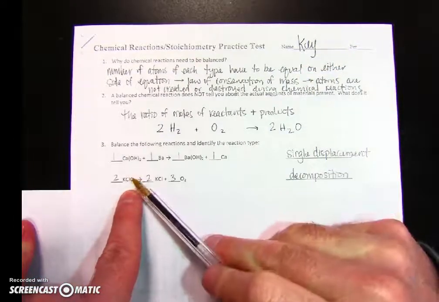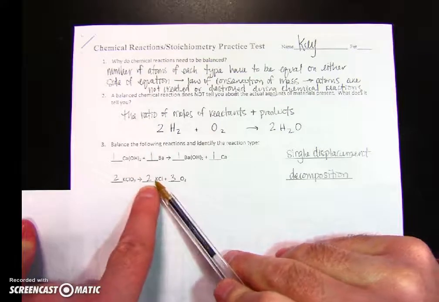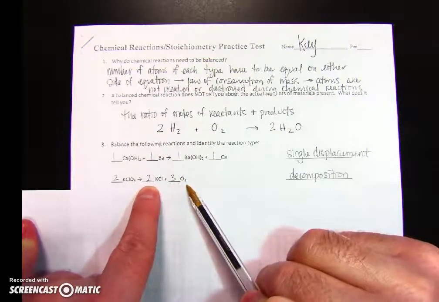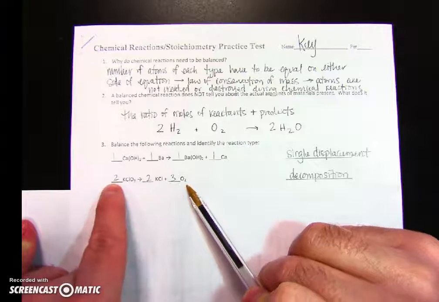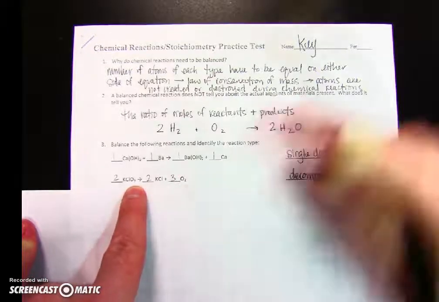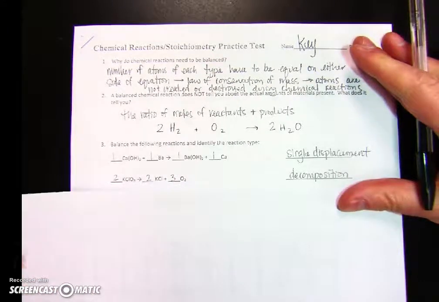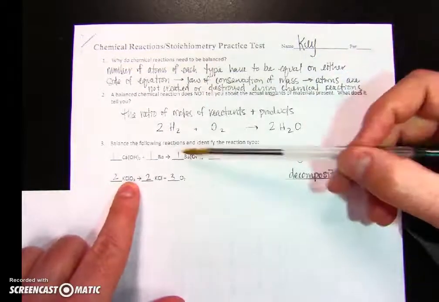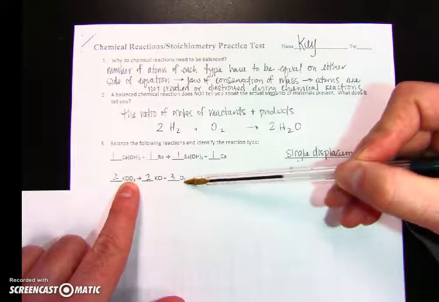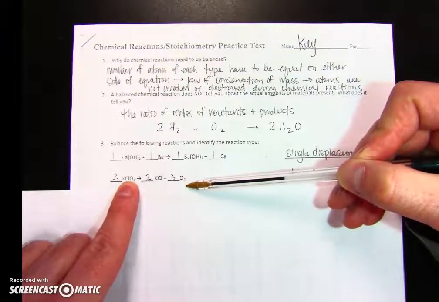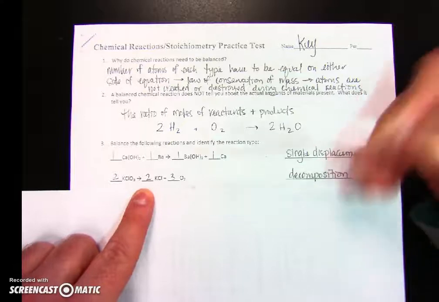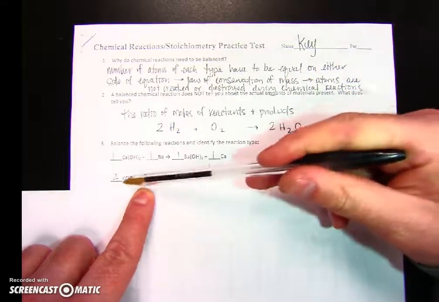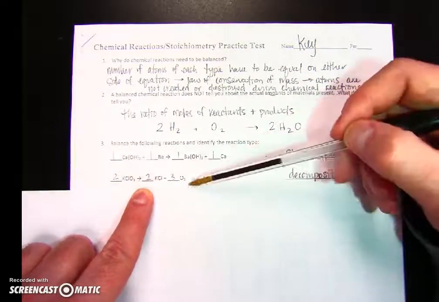Potassium chlorate decomposes to produce potassium chloride and oxygen. This is an example of an accelerant that could be used to speed up or make more intense a combustion reaction. If you add potassium chlorate, you're adding extra oxygen to the environment when it decomposes, feeding the fire. Decomposition, because this one substance is falling apart.